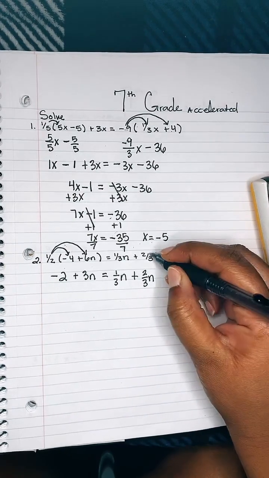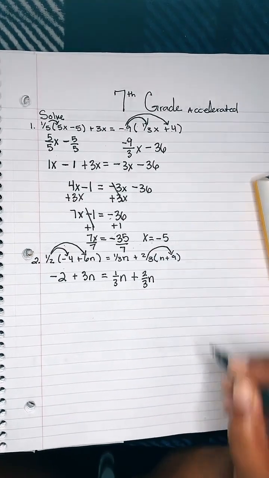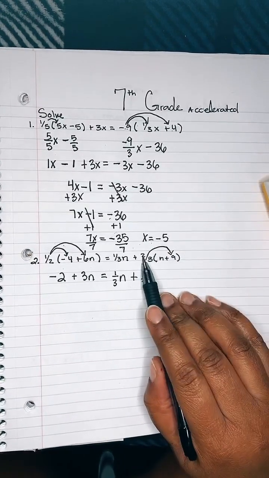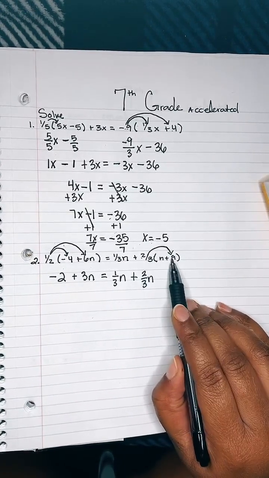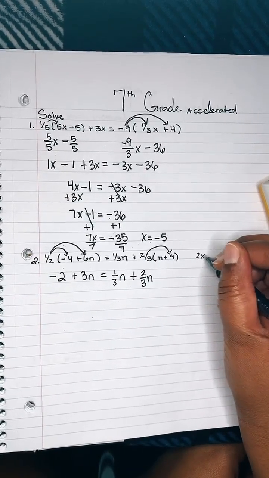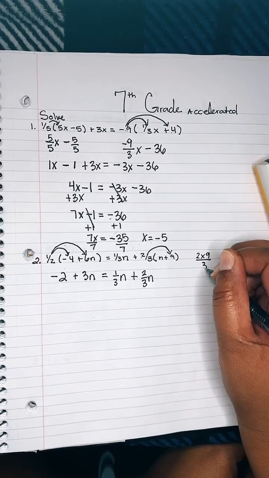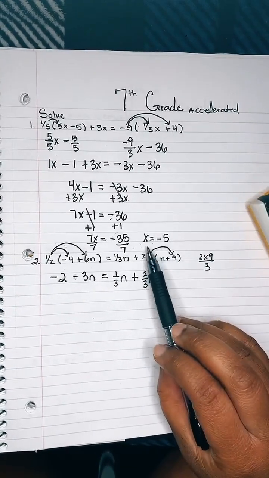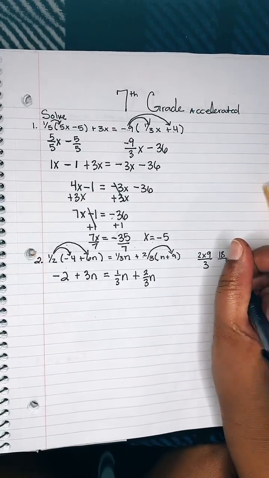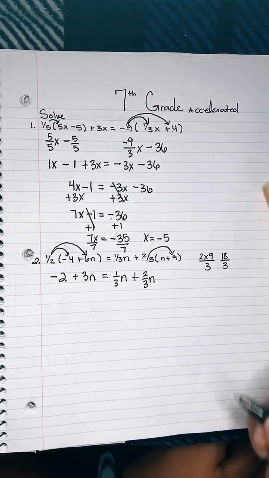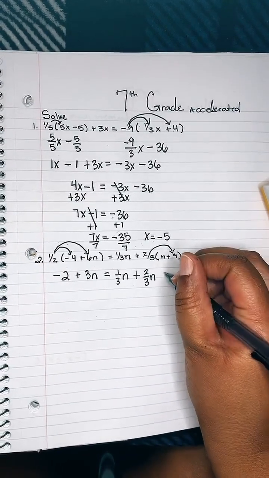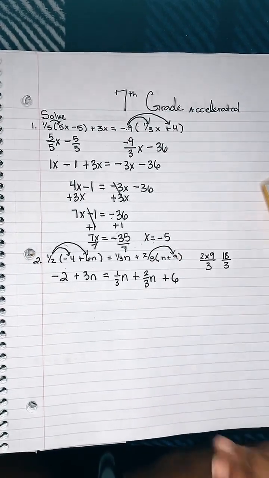Okay. Now, what's 2/3 times 9? So I want to go over here, okay? Because really what we're doing is 2 times 9 over 3. That's really what we're doing here. So 2 times 9 gives us 18. But 18 divided by 3, ooh, you guys are on it tonight. 6. Yes, so we would really get plus 6.